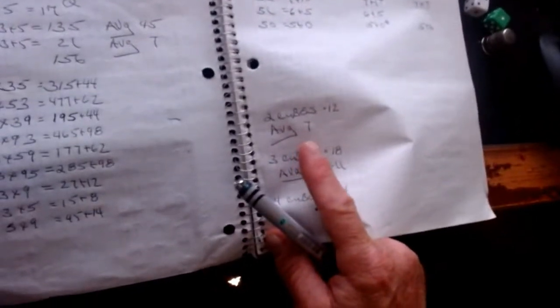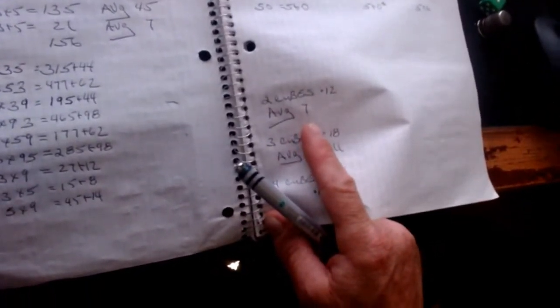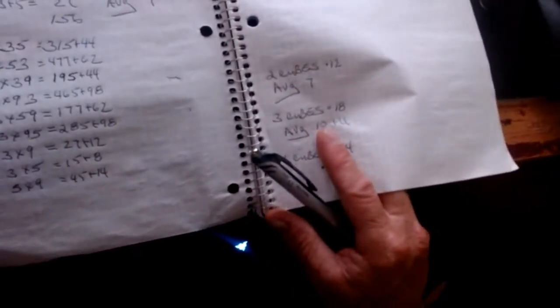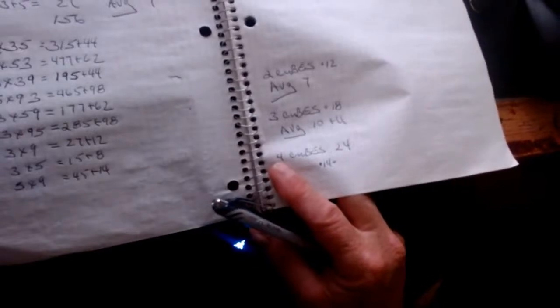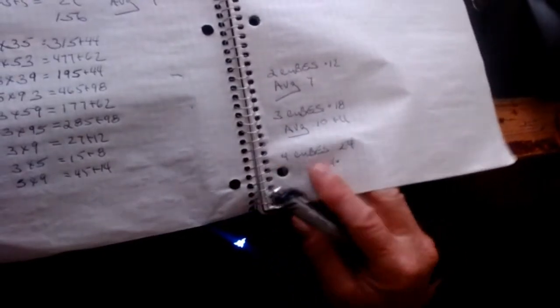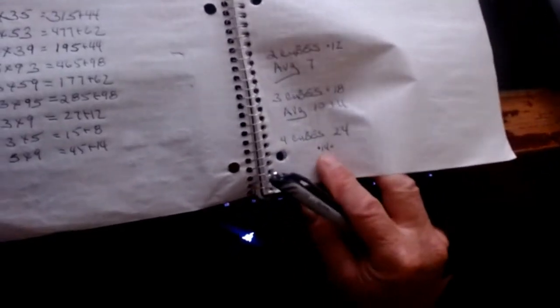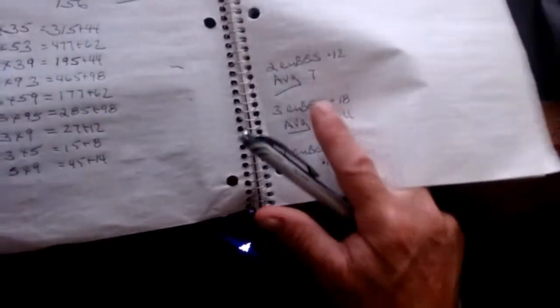Two cubes. Okay, on a cube, the average reverse is 7. Okay, minus 5 plus 5. With 3 cubes, 3 plus 7, 18 minus 7, 3 plus 7, 10 and 11. So on 3 cubes, this is going to be your average. On 4 cubes, right? 14, 4 plus 10, 24 minus 10. So when you have 4 cubes, you're going to have a ring. When you have 2 cubes, you have a pole, 7 and 14. So if we want to see if that can be true, we're going to take a look here.